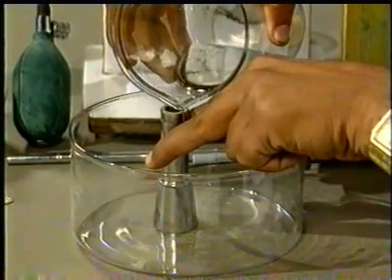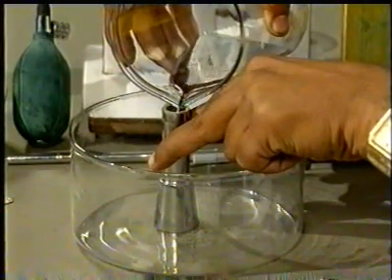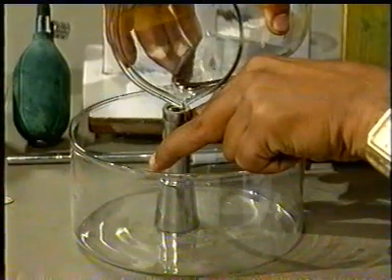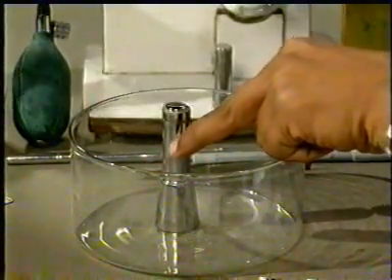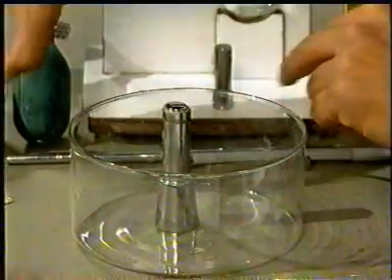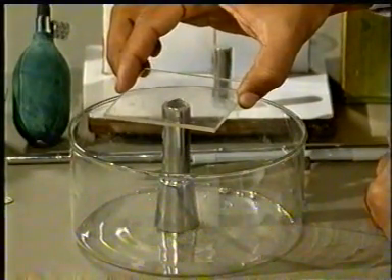Fill the cell with mercury up to the top and level it with a small glass plate.